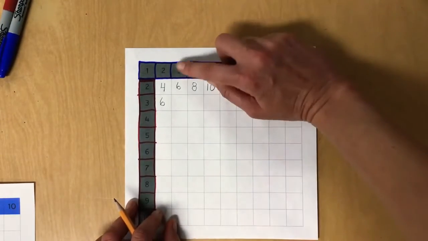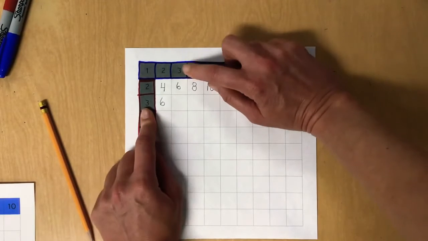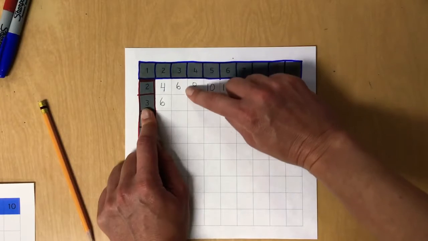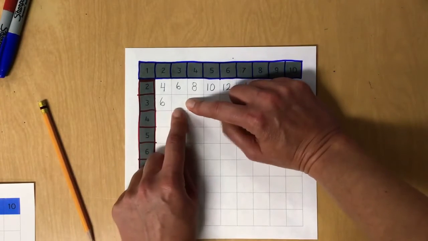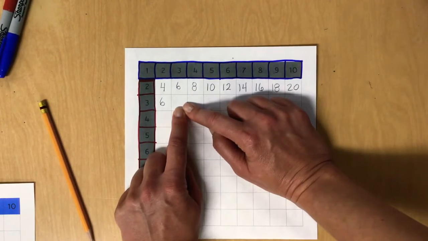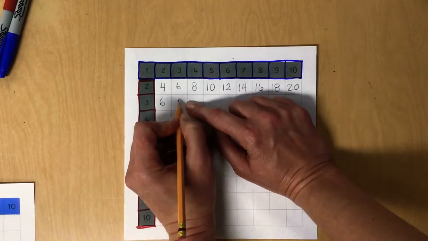Okay, let's do the next one. Put your finger on the 3 up here and the 3 over here. 3 times 3, we're going to slide our finger down and across to where they meet. And do you remember 3 times 3? That's one of the squares, isn't it? Yep, you're right. It equals 9. Let's write that.